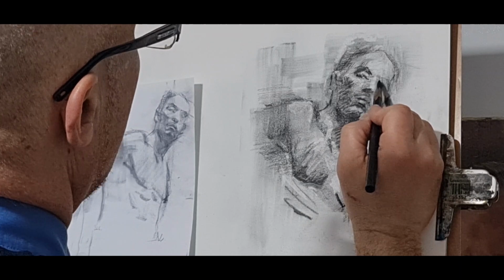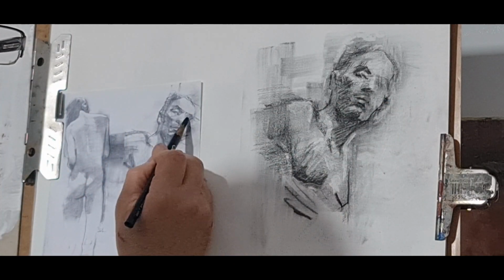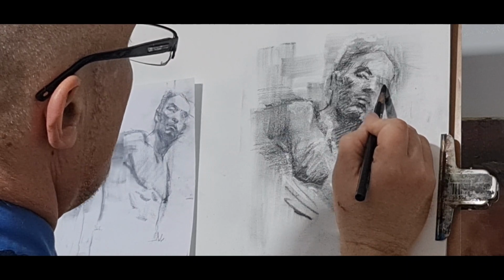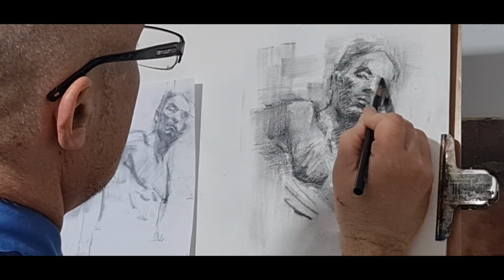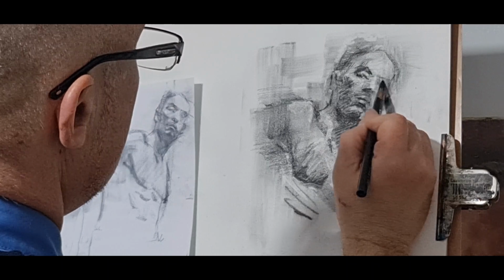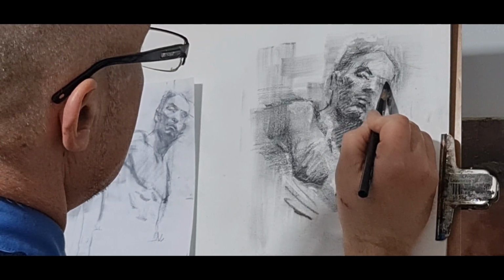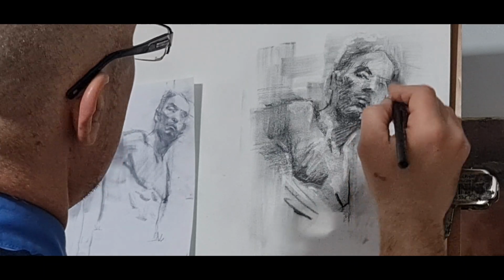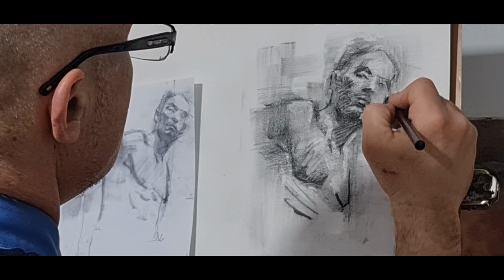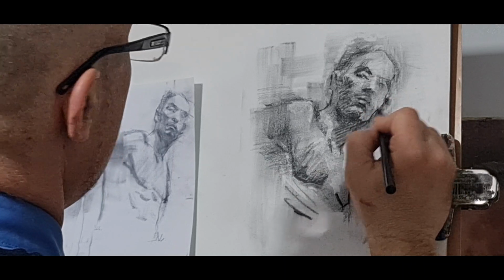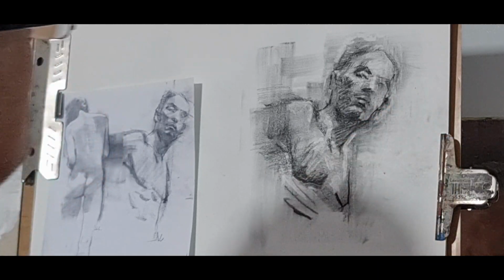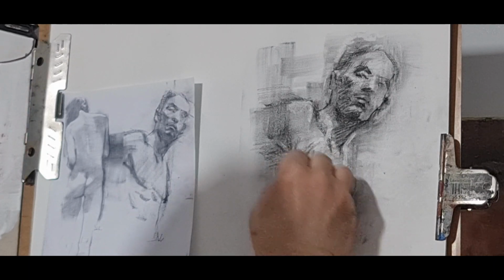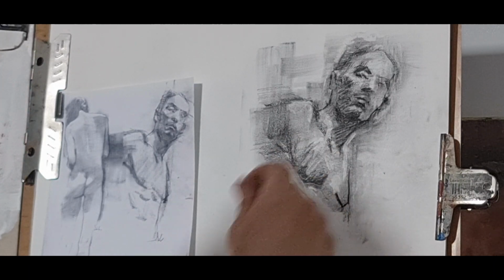And bring back a little bit more, although I got rid of it, but I think I can bring a little bit more information, at least the upper eyelid. And obviously the eyebrow. Cheekbone, ear. All right, I think it's ready to go.